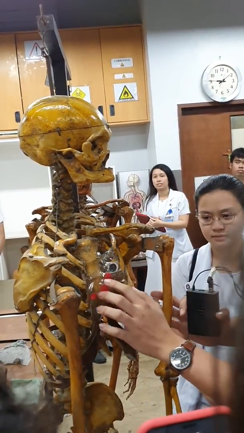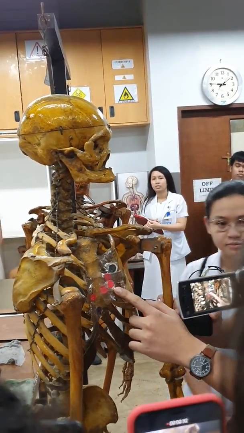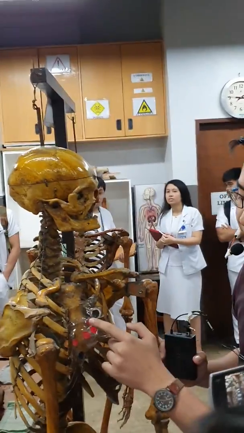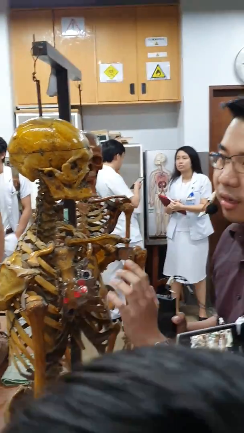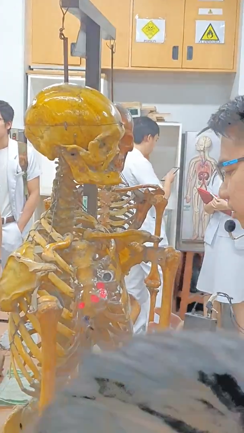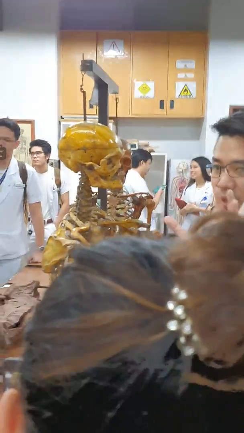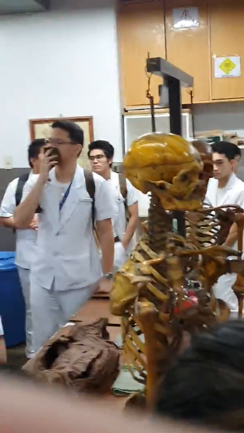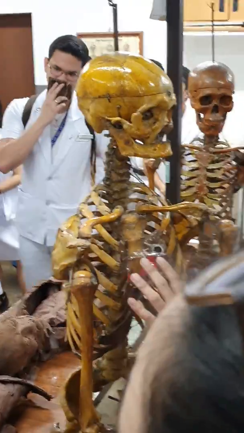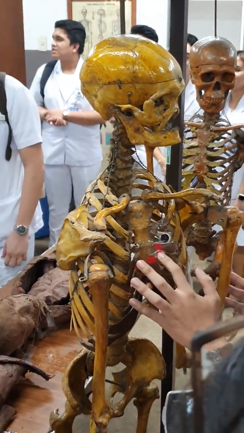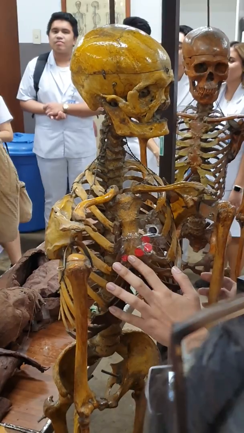The red dots here that you can see in the ribs are the anatomical heart valves. If you put the real heart inside the rib cage, this is where the anatomical locations of each heart valve are seen.